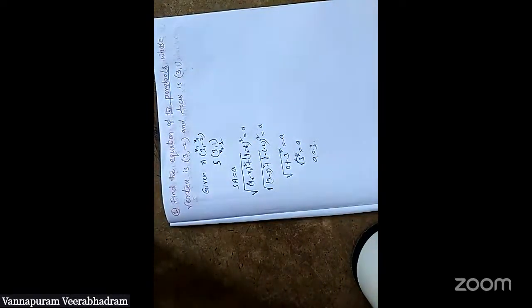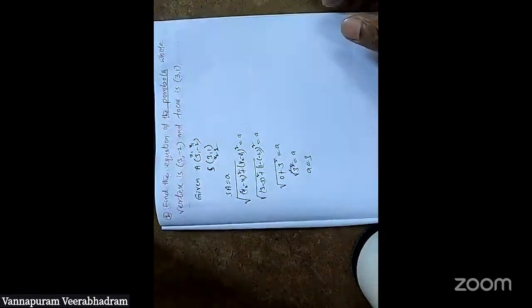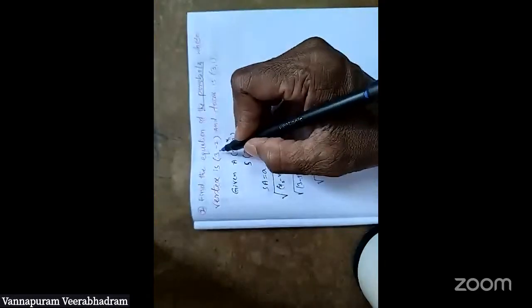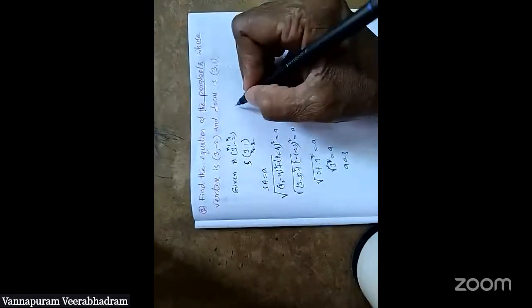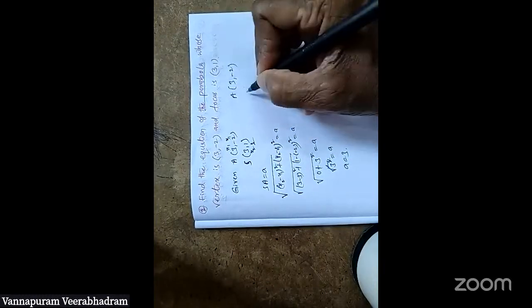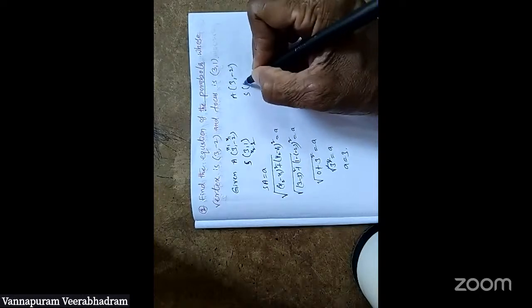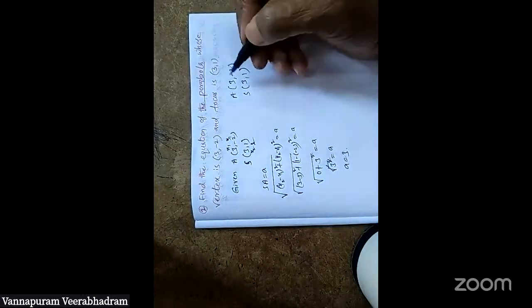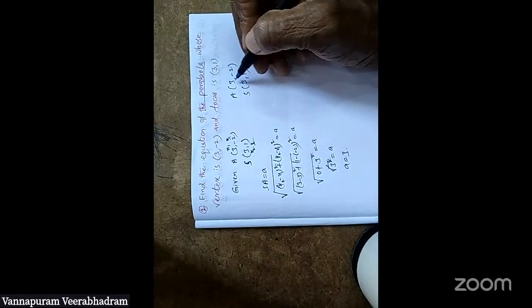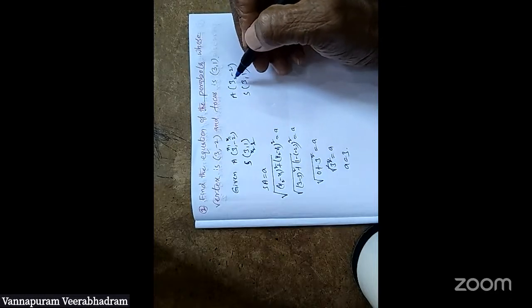So now clearly observe the vertex and focus. If we observe the coordinates here, vertex has coordinates 3 comma minus 2 and also focus 3 comma 1. So observe here, for both of the points, vertex and focus, the x coordinates are same. So what we conclude about these 2 points?